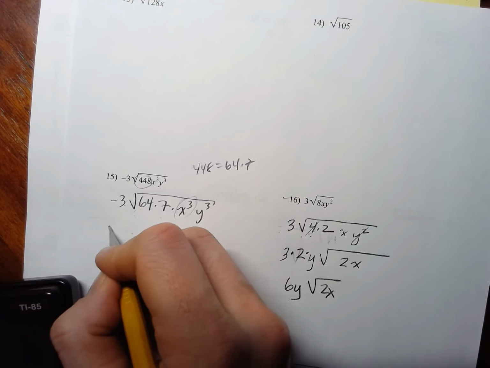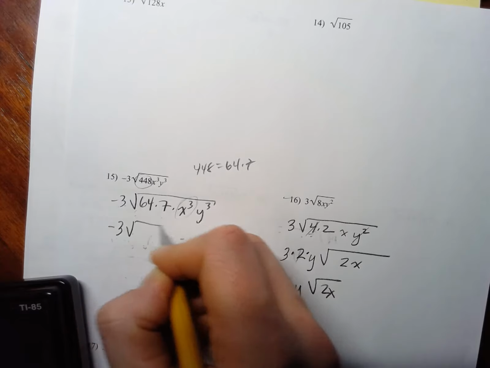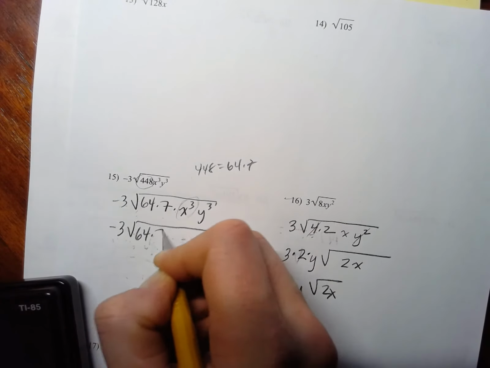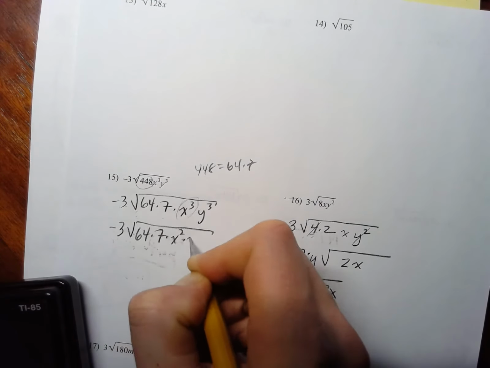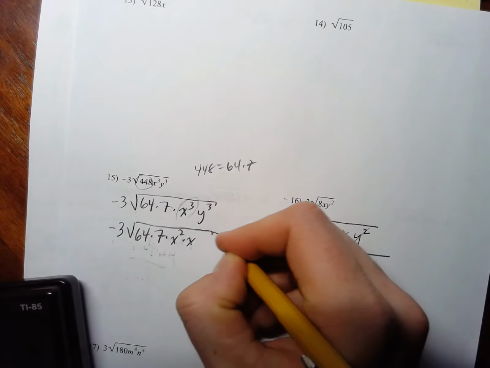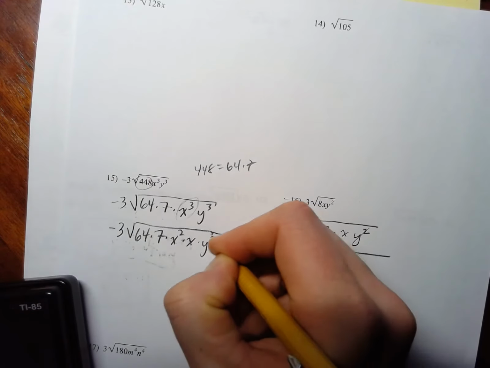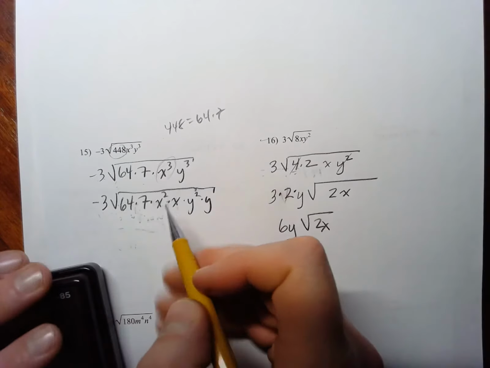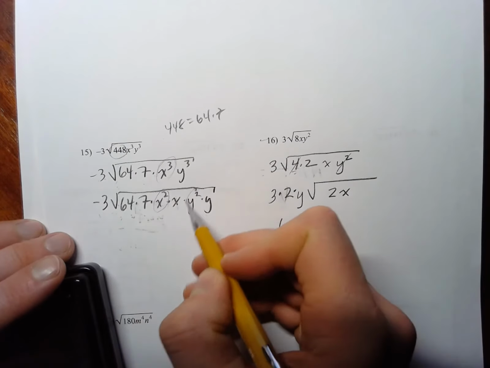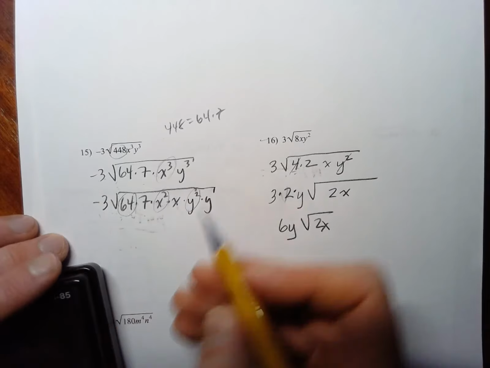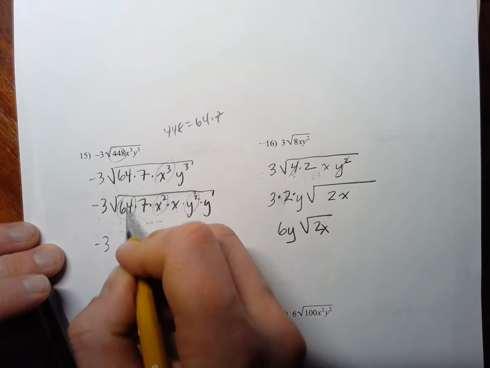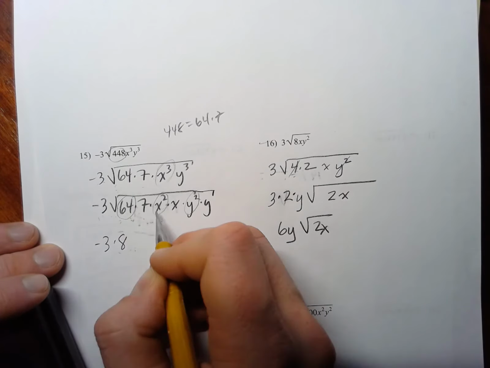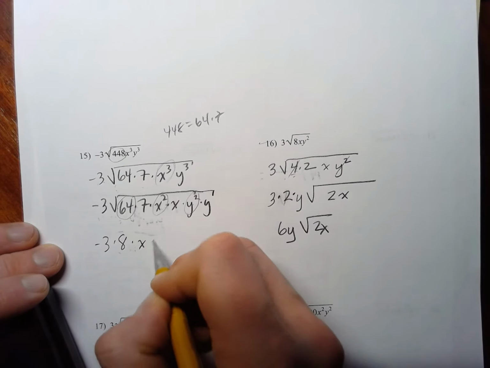Notice that 64 times 7 times x squared times x times y squared times y. So I'm sorry, that's sideways. So notice that this will come out, and this will come out, and this will come out. Okay, so when we bring out the 64, we get an 8. When we bring out this, we get an x. When we bring out that, we get a y.